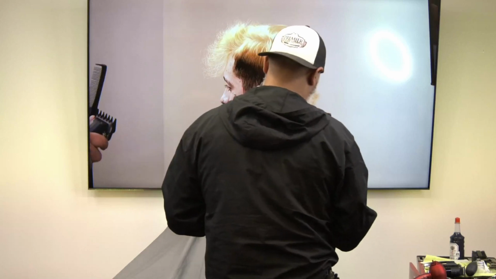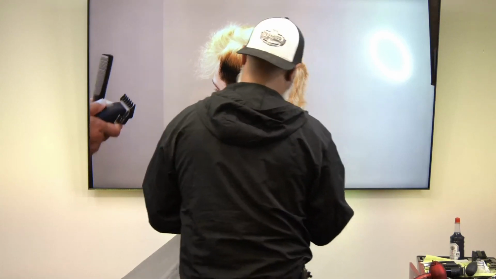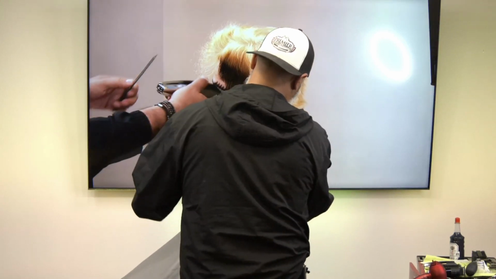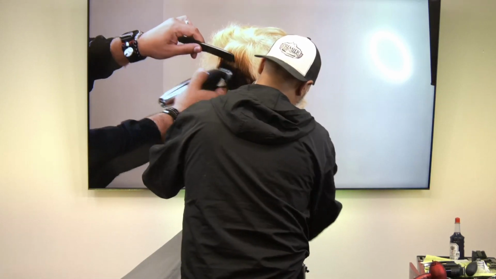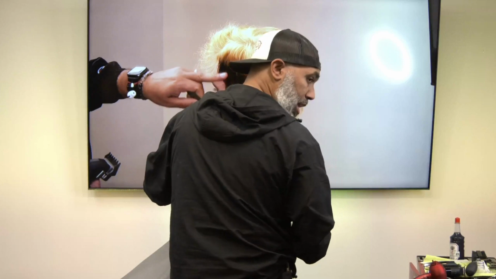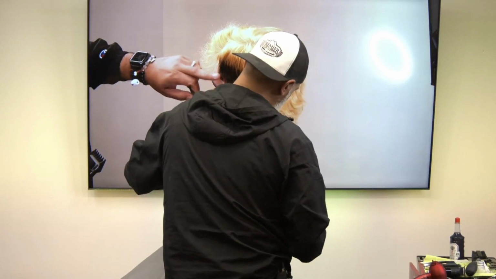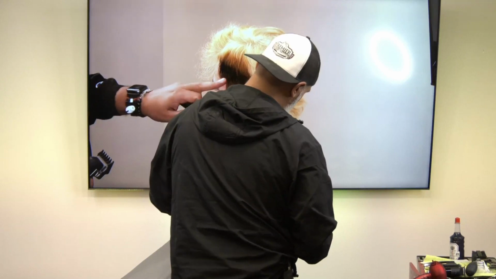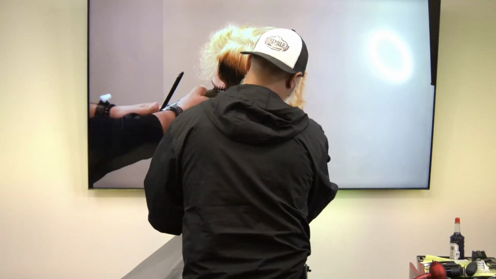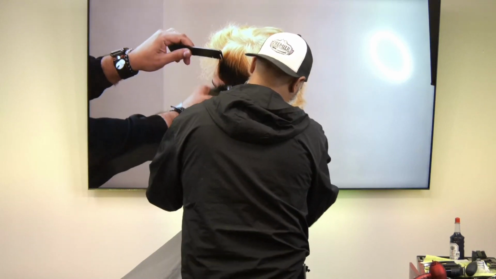I don't necessarily need my 2. I'm using my 1.5, and I'm going to make it longer by tilting this in a 90. The area that I'm focused mostly on is right in here. This is where that burst comes in. I'm not worried about this because I want this to be dark. And I'm not worried about this because I need that to transition. So most of my fade is going to happen in here, right above the ear.